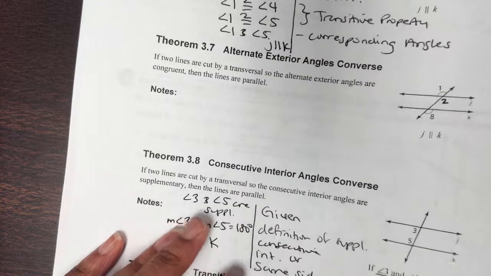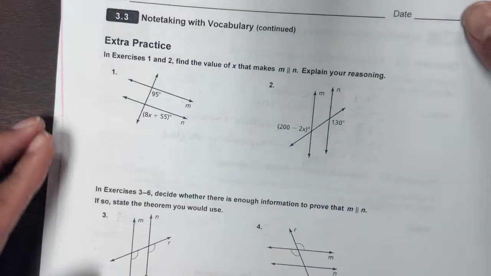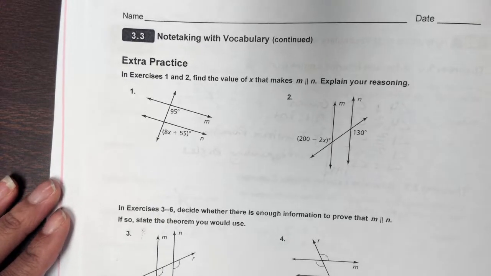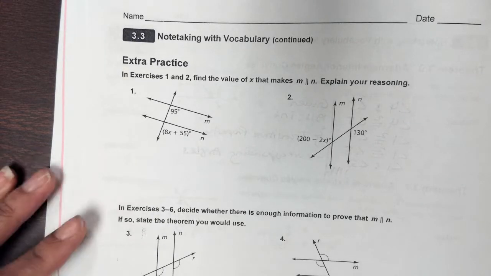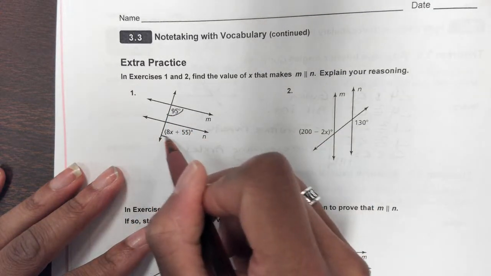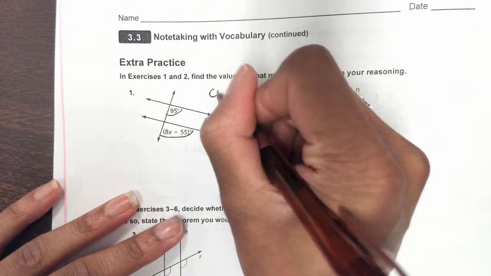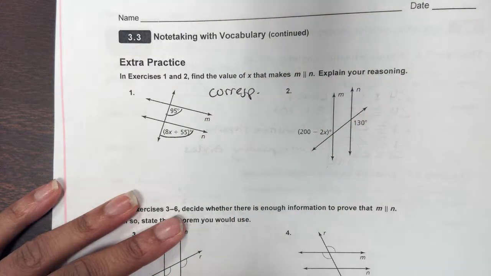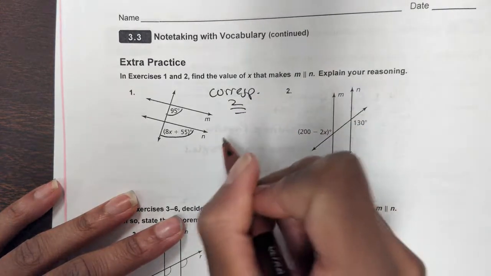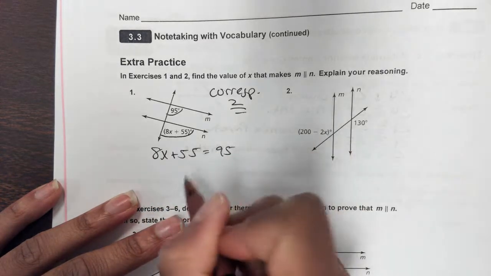Flip over to the back side. I have exercises 1 and 2 to find the value of x that makes m parallel to n, and you're going to explain your reasoning. So I have 95 degrees and 8x plus 55 degrees. I know these are corresponding angles. And I'm abbreviating. These are corresponding angles, and corresponding angles means that they are congruent. So I will set 8x plus 55 equal to my 95 degrees.